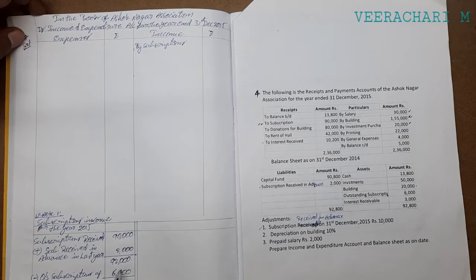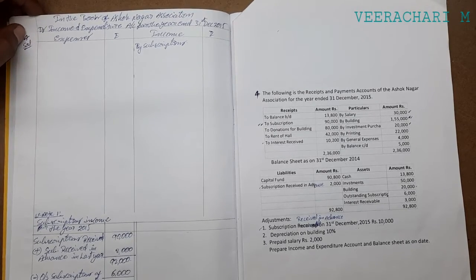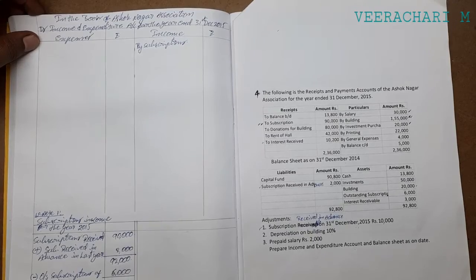Okay, if you deduct it, then it is 86,000. 92,000 minus 6,000, which is equal to 86,000.